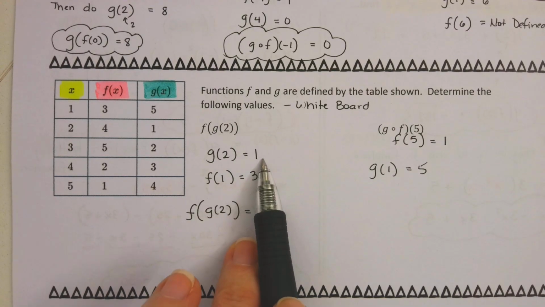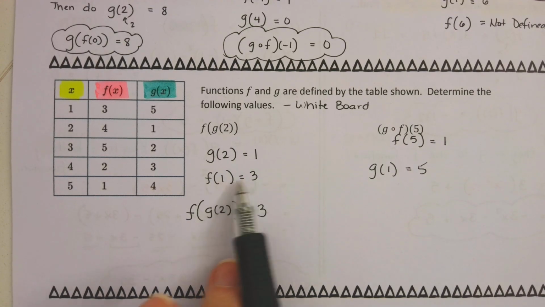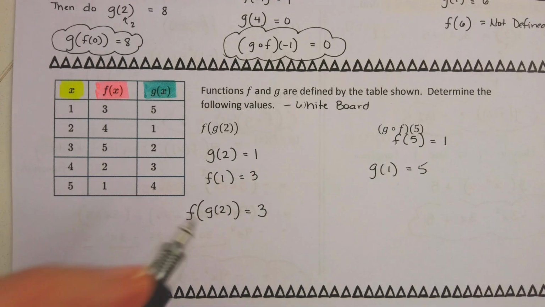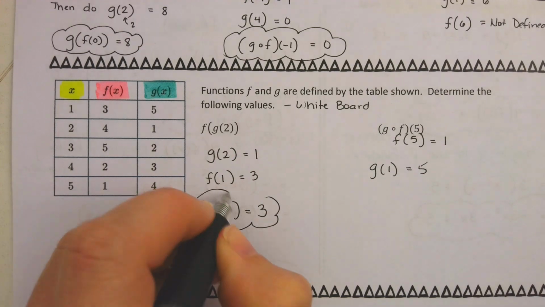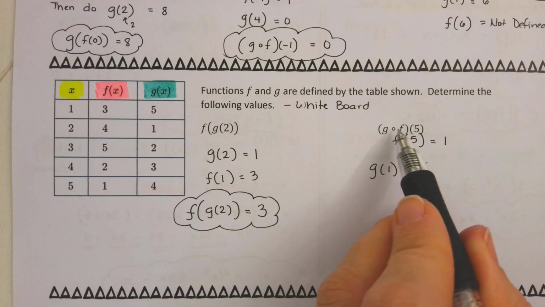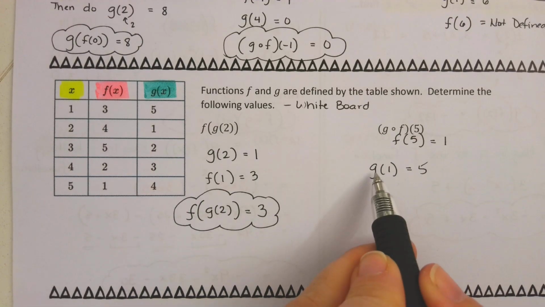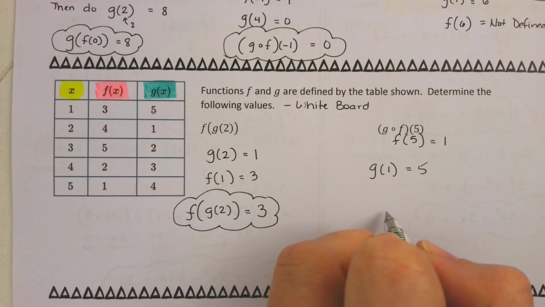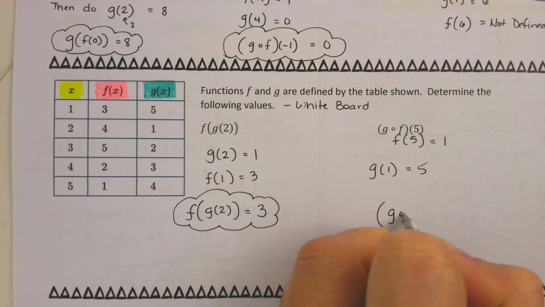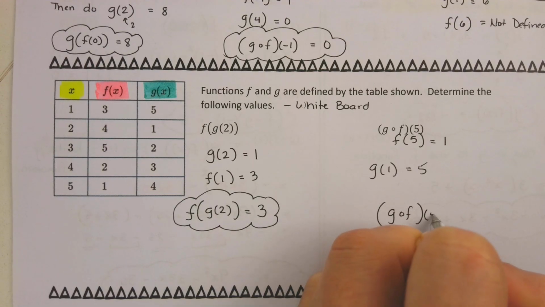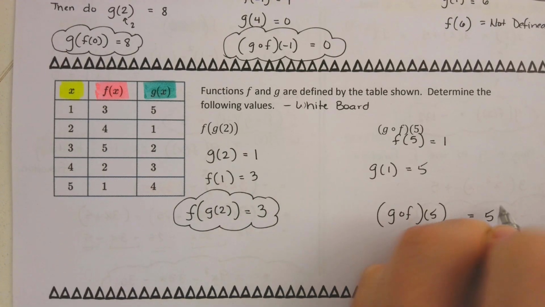g of 2 is 1. And then you would do f of 1, which is 3. So that final answer would be 3. And then for the second one, you'd start by doing f of 5, which is 1. And then you do g of 1, which is 5. So final answer would be just 5. g of f of 5 is also 5.